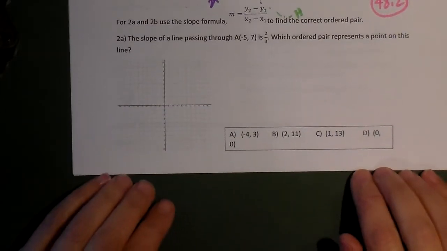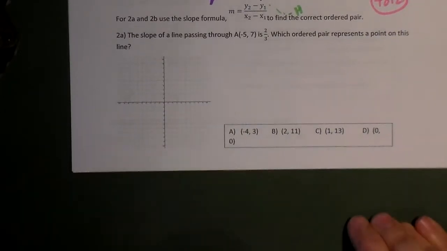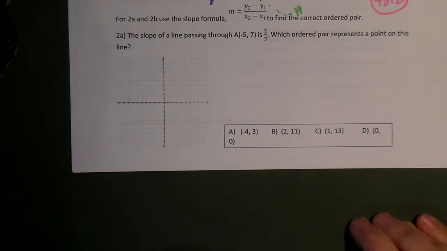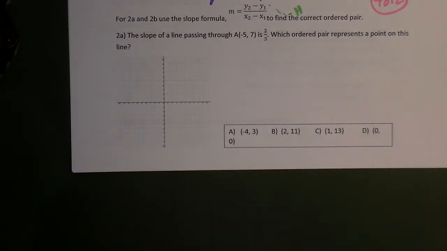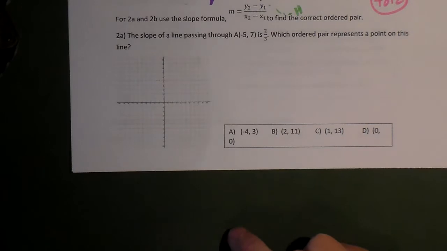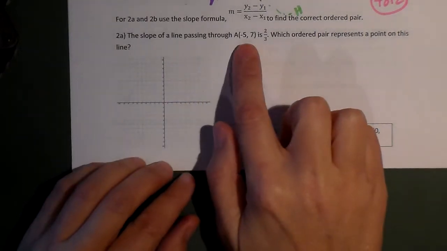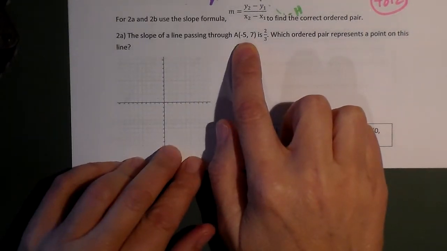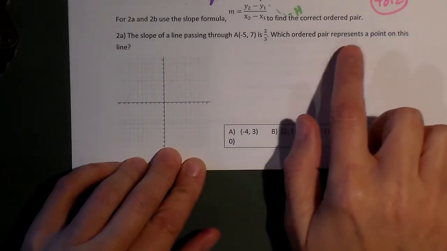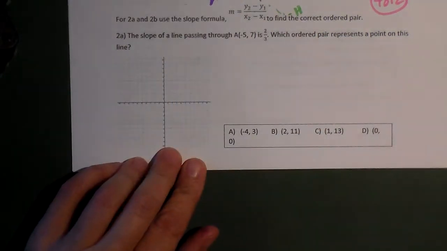On the next two questions here, we're looking at slope and how to determine a point that's on a line. There are a multitude of ways that you could solve this, and I'm debating how to show you because it is for your final. So this says the slope of a line passing through this point is this. Which ordered pair represents a point on this line?